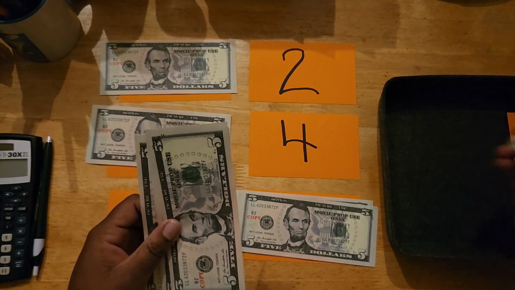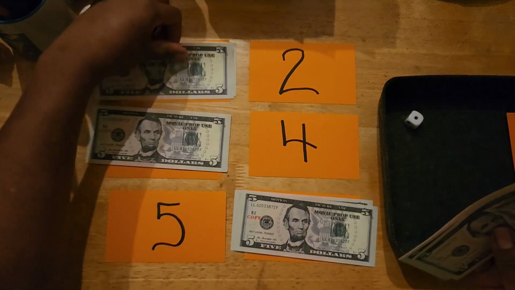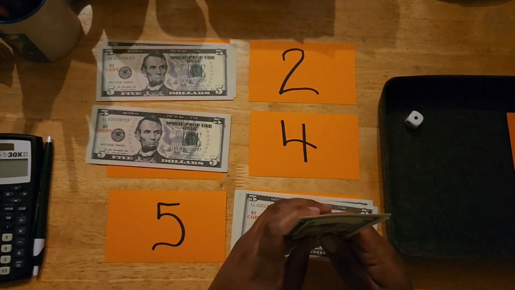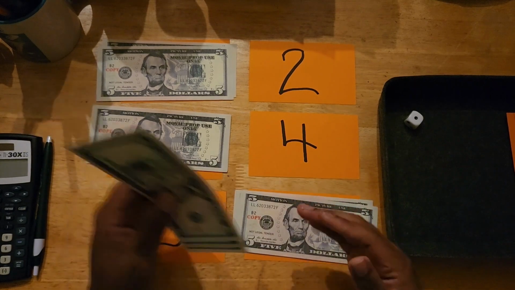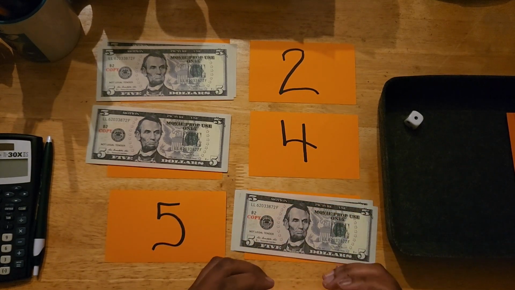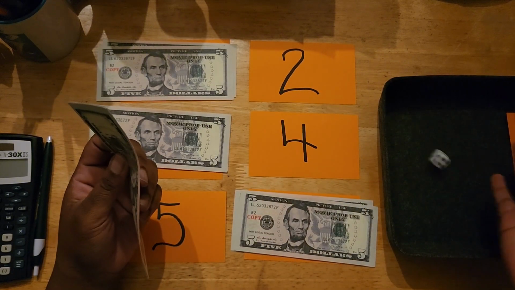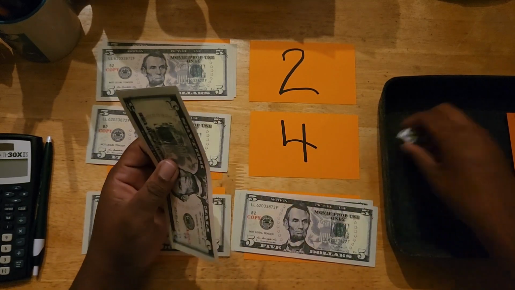I'm just gonna roll it again because there's no way that 6 is getting all this. 1. Okay, you know what? I have 4 bills left. And I could make, you know what? No. Don't get me wrong, I'm a big advocate for executive decisions, but I also don't want to cheat. 5, there we go. So, we'll see.